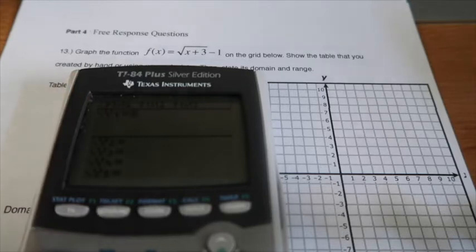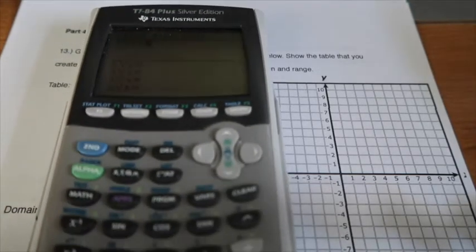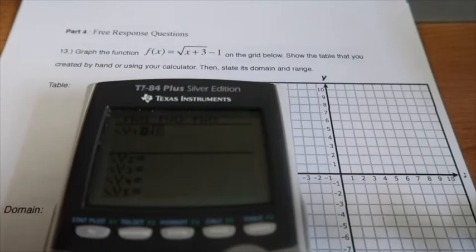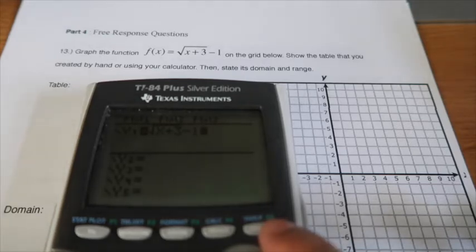So I'm going to go here, second x squared, which is the square root, plug in x plus 3 minus 1, graph. So that's how our graph should look.